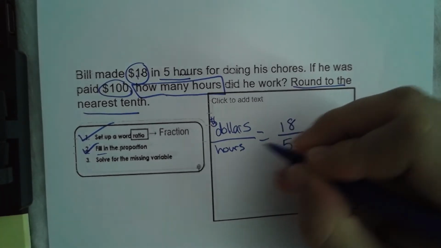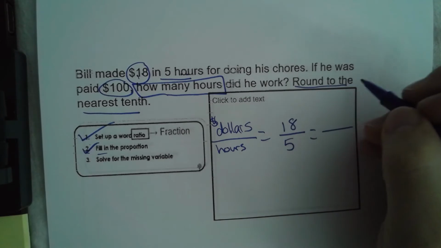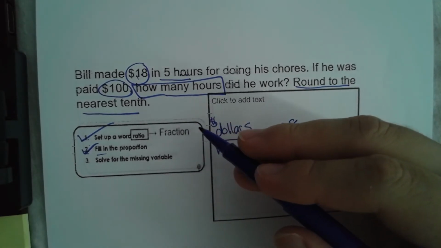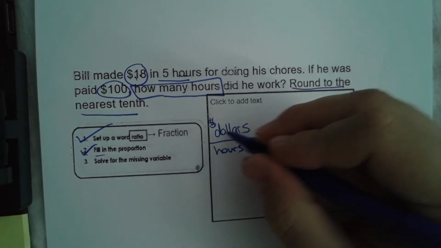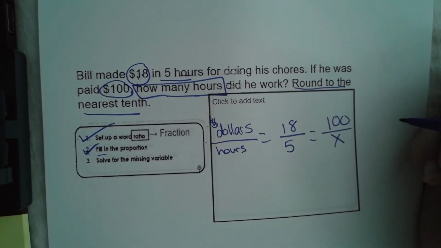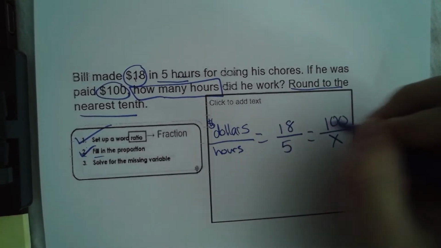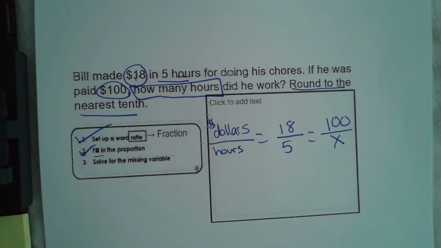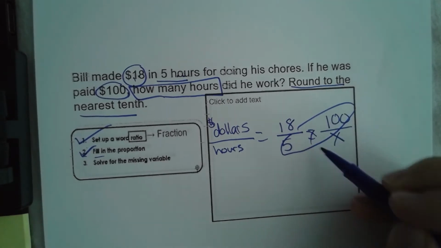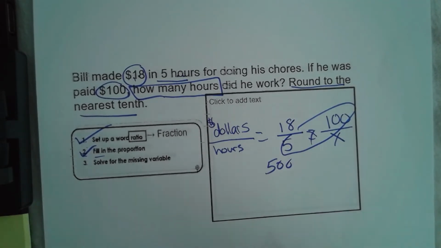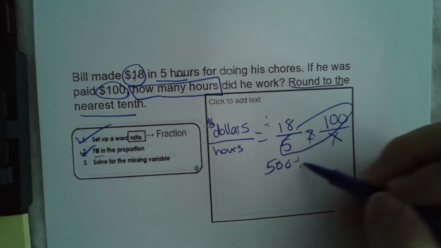$18 in 5 hours. If he was paid $100, how many hours did he work? Remember, money goes over here, hours go on the bottom. So now I can do what I always been doing. Cross multiply. 5 times 100 is 500. And then you divide by 18.